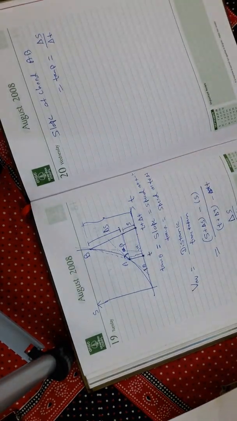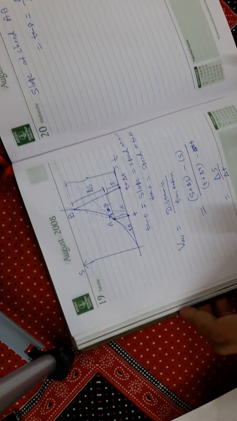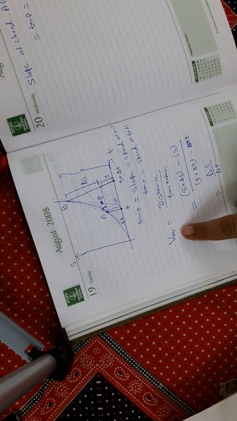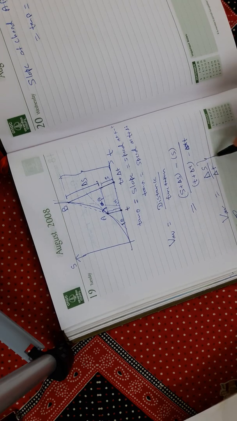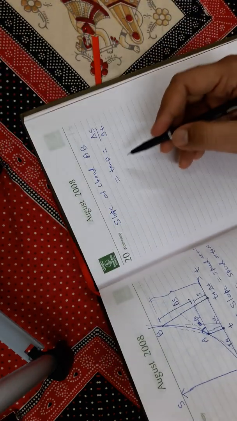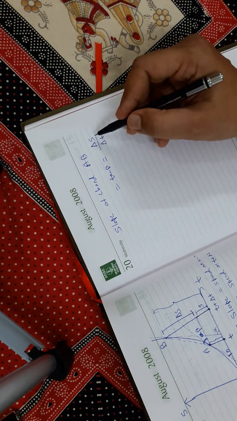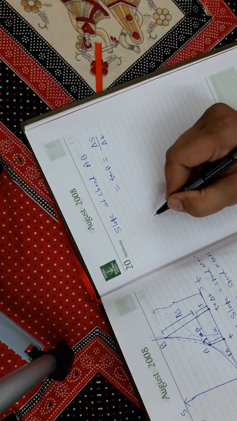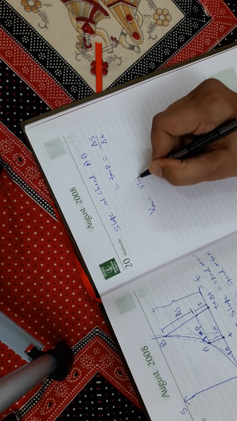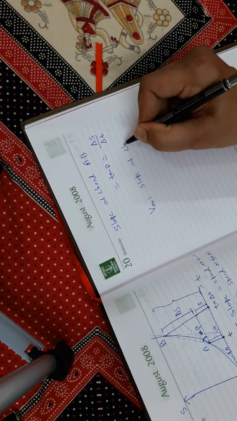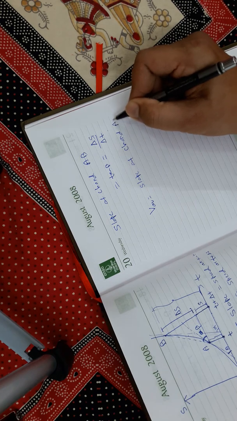So what we see here is that average speed equals delta s by delta t, and the slope of the chord AB is also equal to delta s by delta t. That means average speed equals the slope of chord AB.